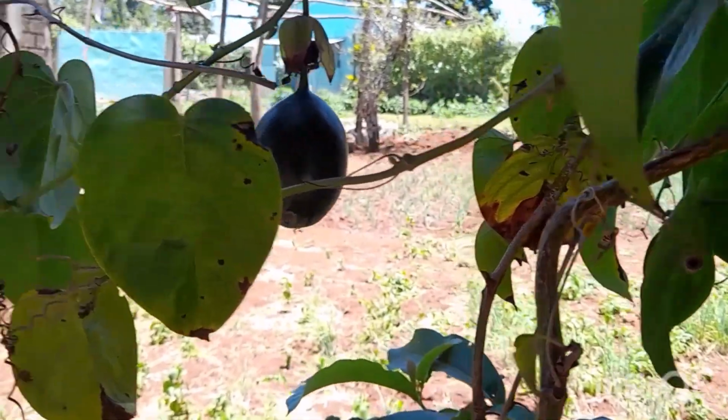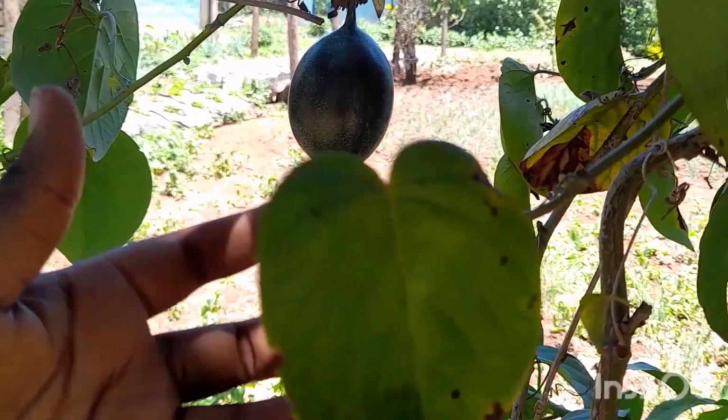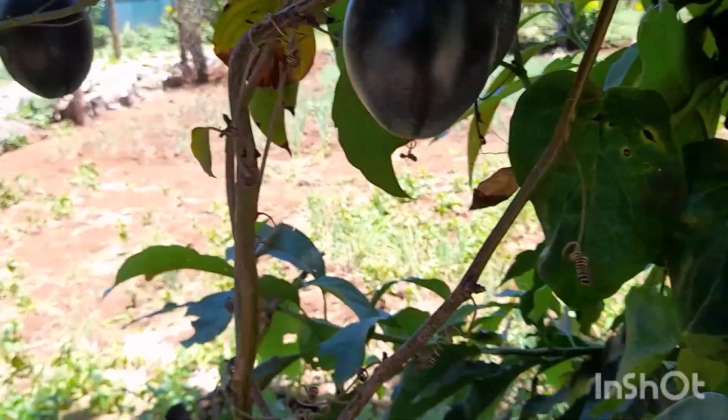So the best way to avoid these things is to ensure that you do not have this kind of flower or leaves in your crop. You spray pesticides using a timetable.